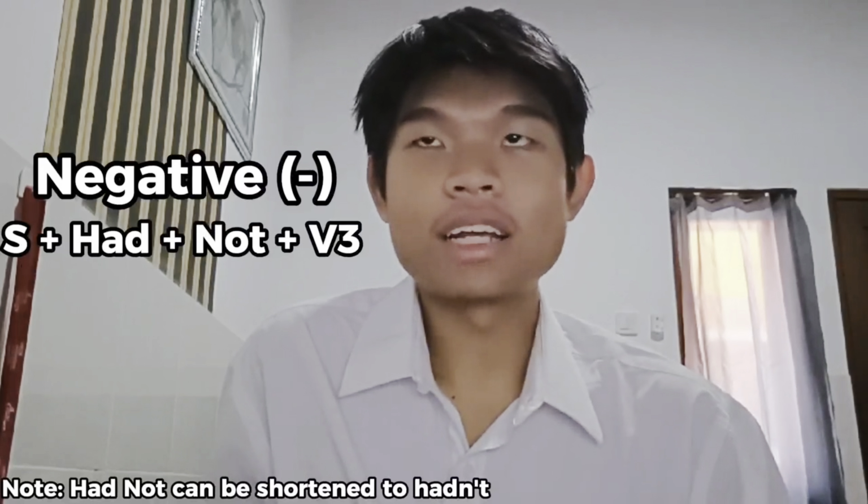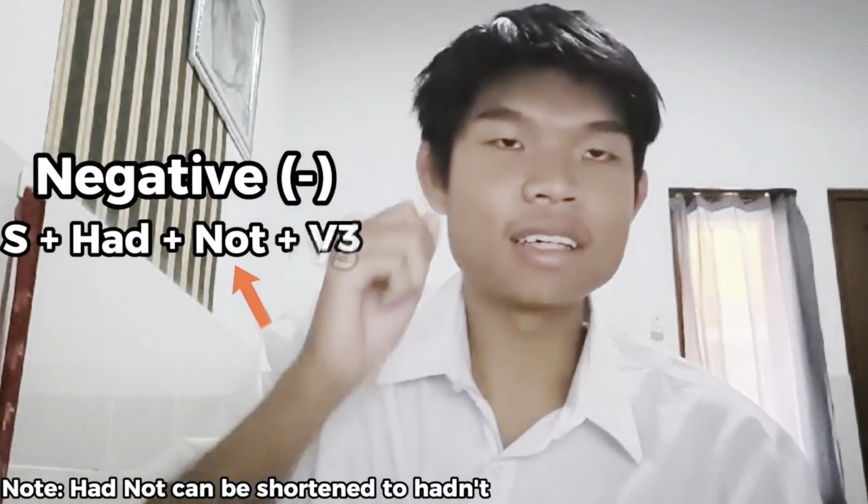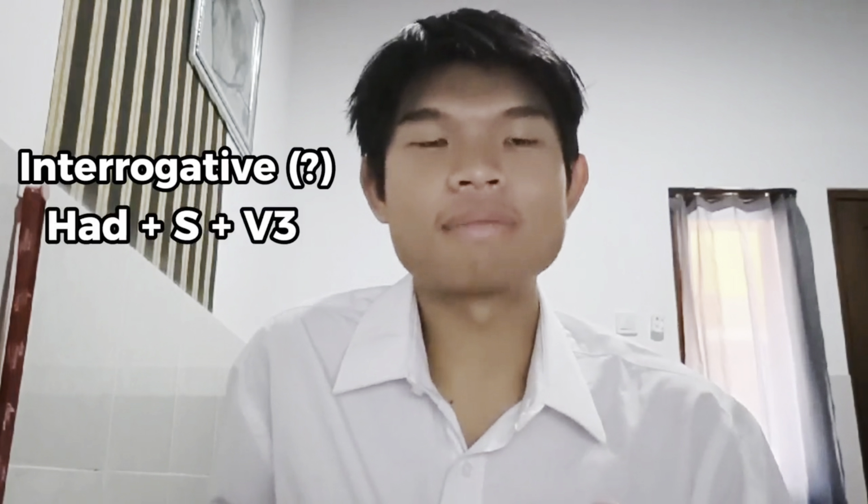Speaking of the form of the sentences, just like the other tenses, this is divided into three forms, which are positive, negative, and interrogative. The first form is positive, which follows the simple formula: subject plus had plus verb pre. For negative, it's just subject, had, and you add a not after the had, plus verb pre. And finally, for interrogative, you just need to move the had to the front. So that being had plus subject plus verb pre.